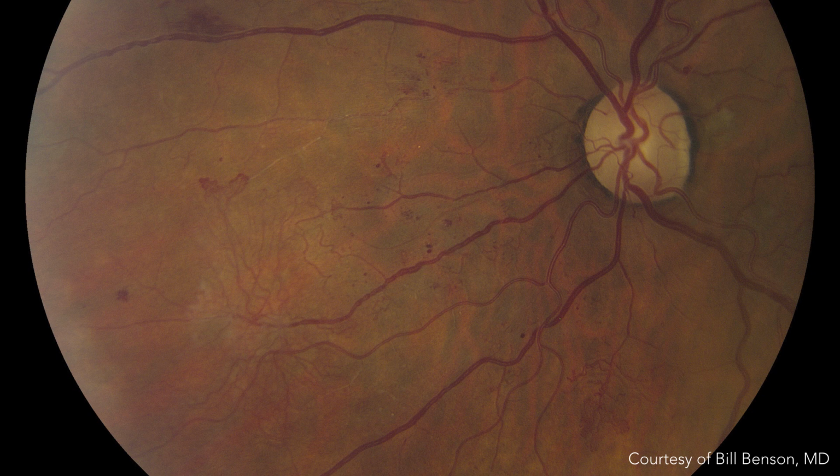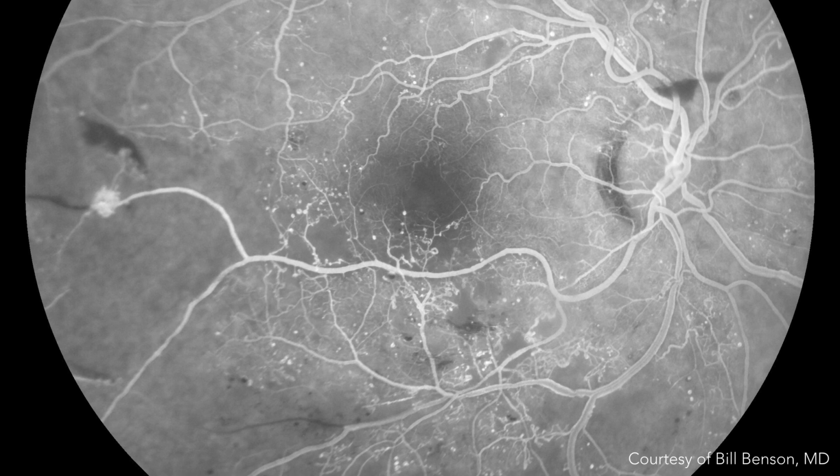Actually, the last one had some IRMA, I should have pointed out. There is a little bit of IRMA just temporal to the disc and a little bit maybe inferior to the disc. But really, this big frond we're seeing is NVE, okay? So this is back to the right eye.